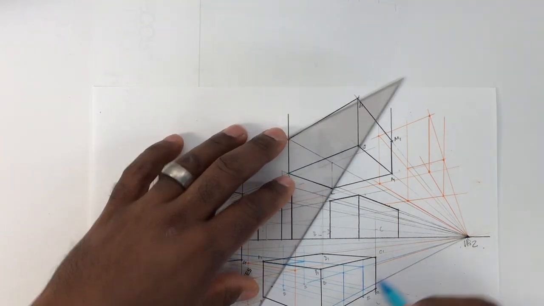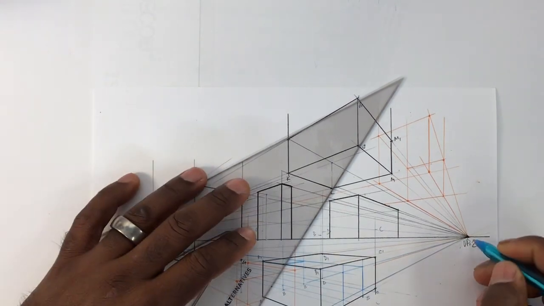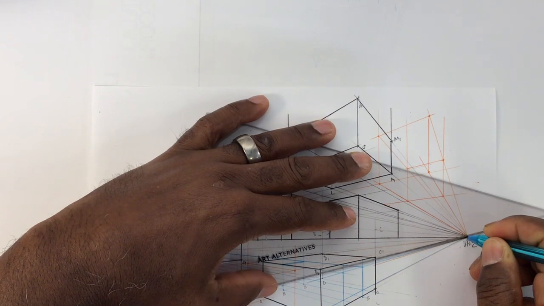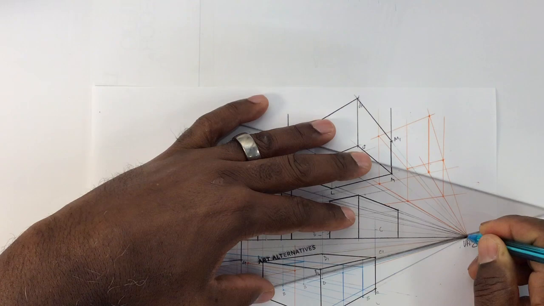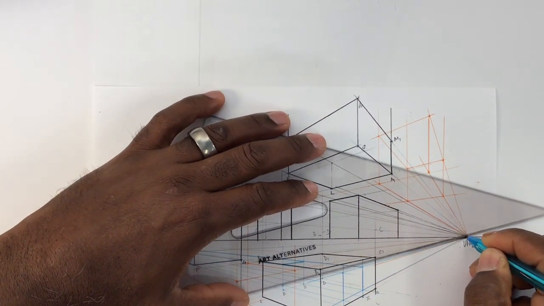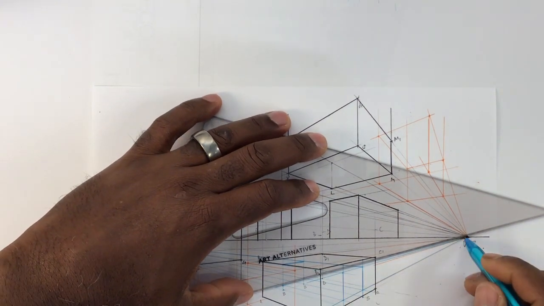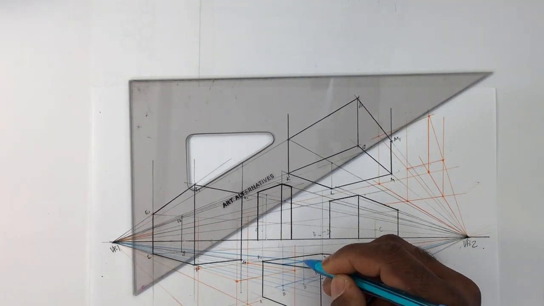At that point, let's see. All right, this is here. Follow that right there, that is where it should happen. Excuse me. All right, so we've got this square and we've got this square right here.